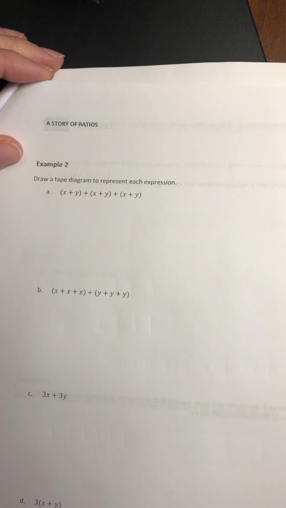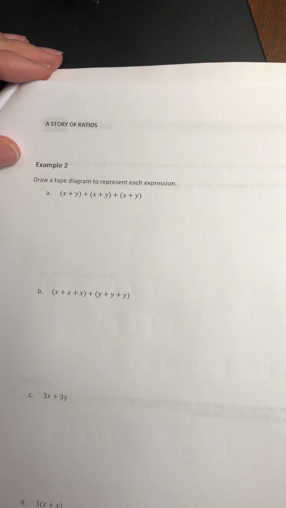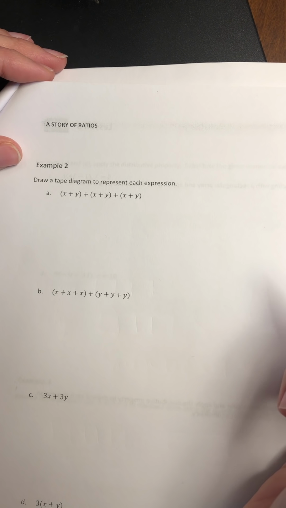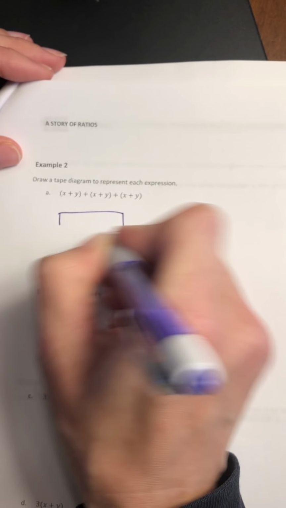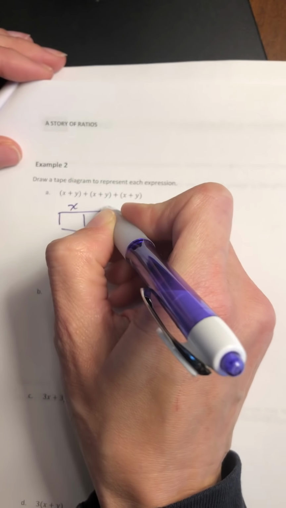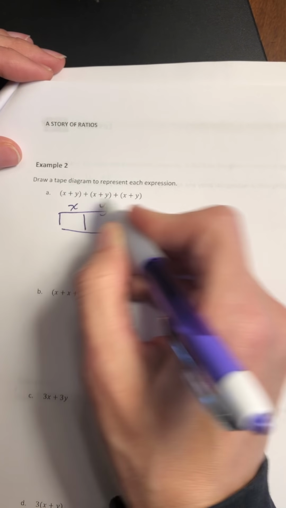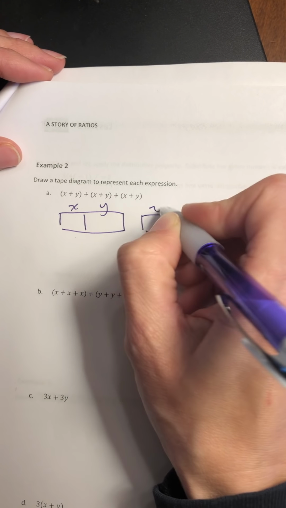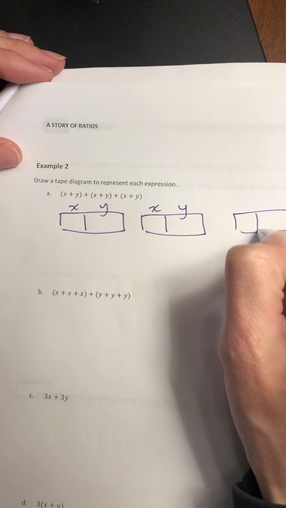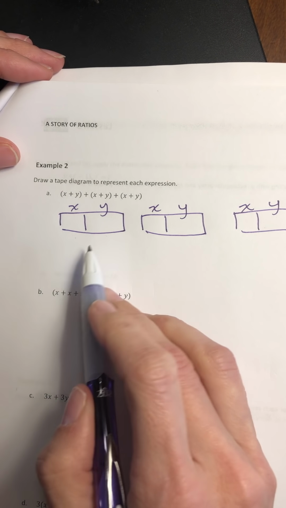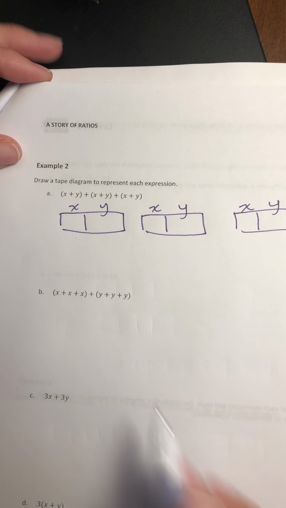Example 2, draw a tape diagram to represent each expression here. Each expression. So x plus y plus x plus y plus x plus y. Here is my x and my y. Notice they have 2 different variables, so they're 2 different values. I have 3 of them. So my array method would look like this. One, 2, 3.